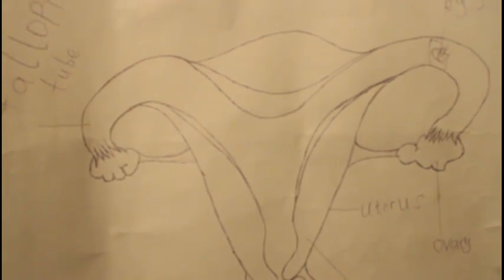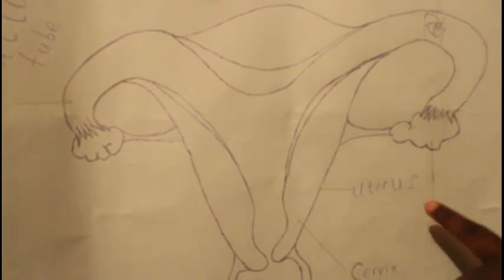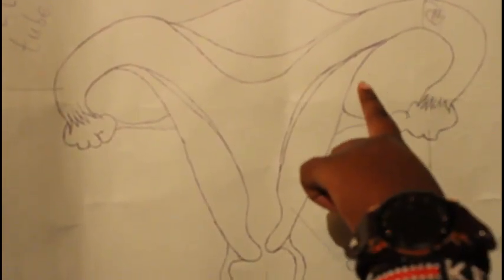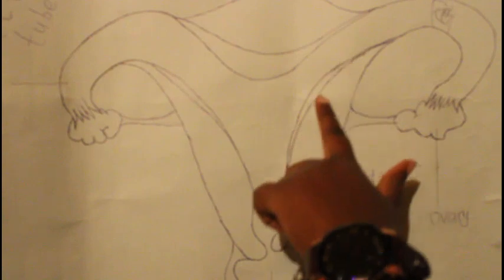Then what is its function? It serves as a tunnel for the ova. We have to say that the ova is the one that is released by the ovary. So it acts as a tunnel. This is where the ova travels from. It acts as a passage from where the ova travels from the ovaries to the uterus.